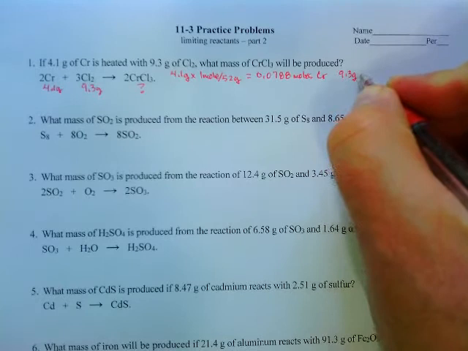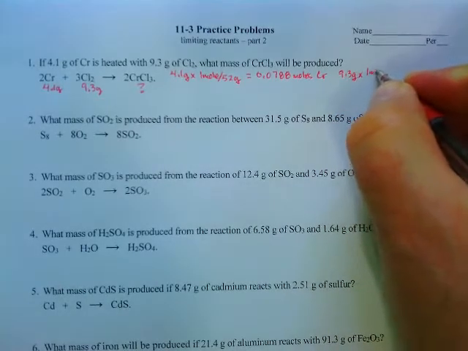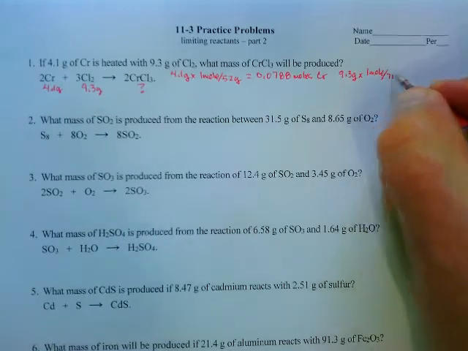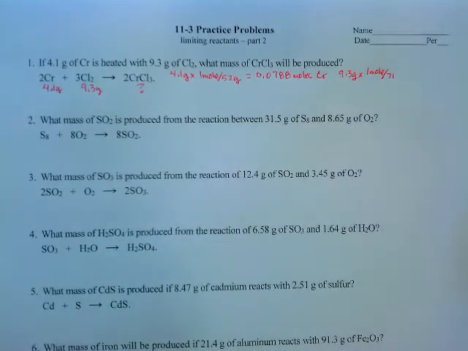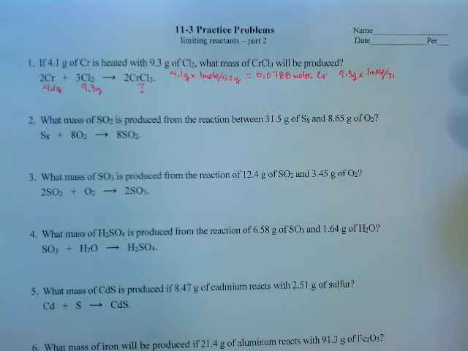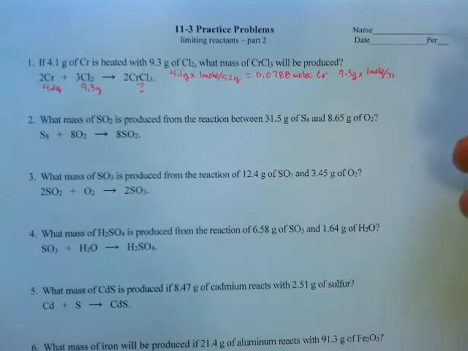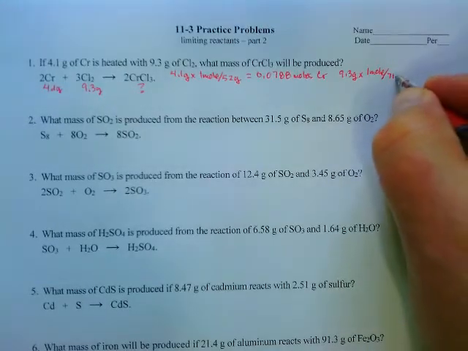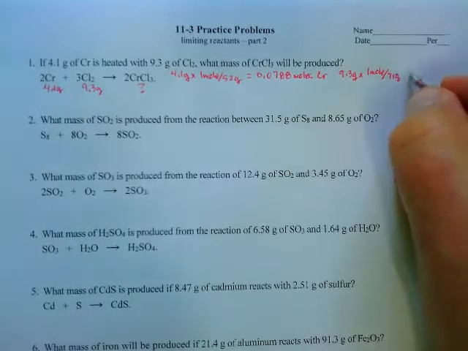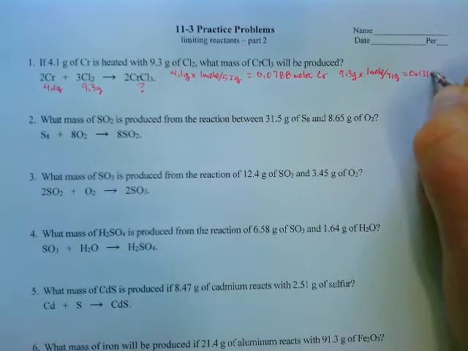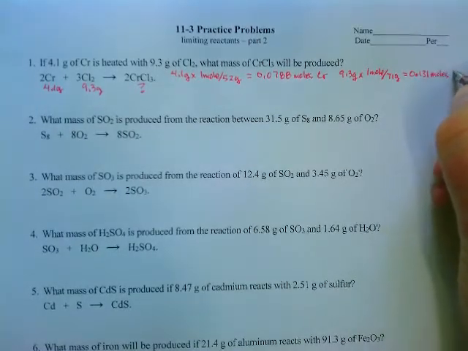9.3 grams times 1 mole over, we're going to use 71 since we've got 2 chlorines. It's closer to 35.5. You know, if we only got one, we can just use 35 because it's 35.453, but when you got 2 of them, it's closer to 71. So that's my rule for chlorine, and that comes out to be 0.0131 moles of Cl2.